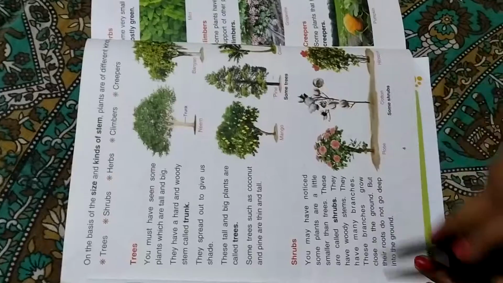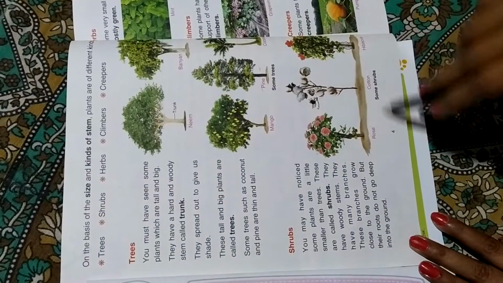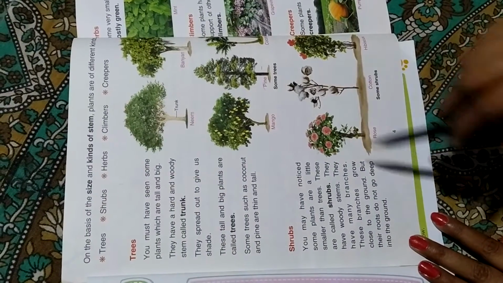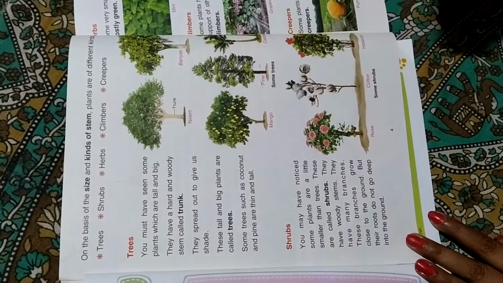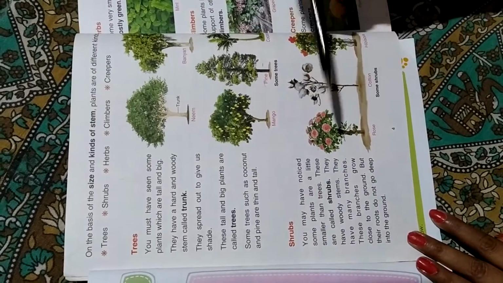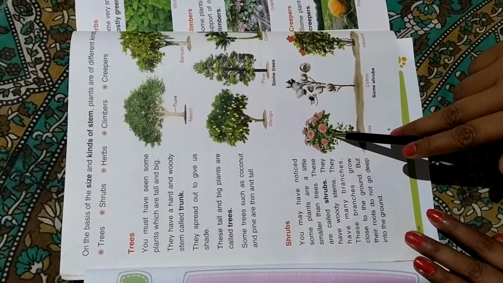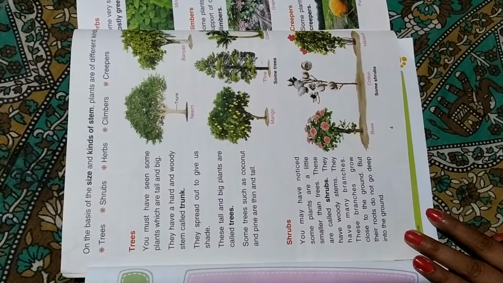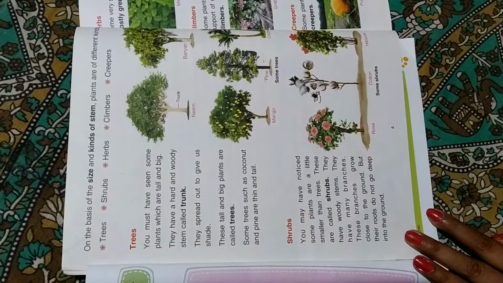Next, in this picture, we see that this type of plant is smaller than a tree and has thin branches.